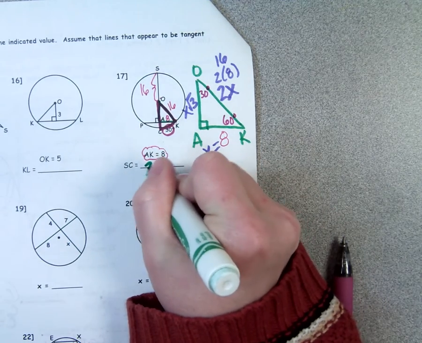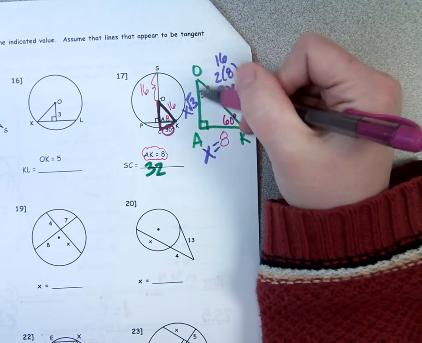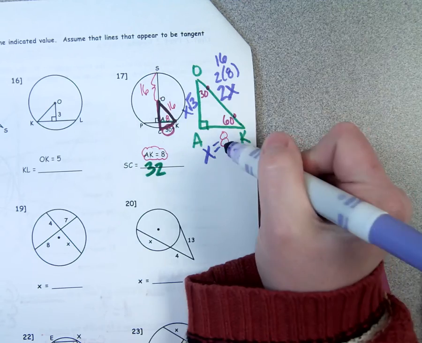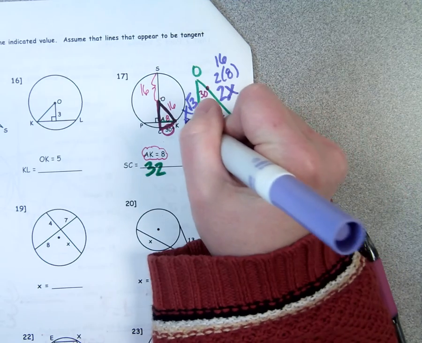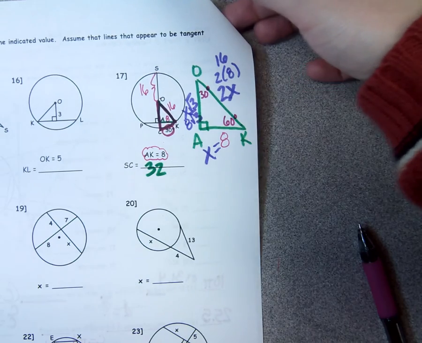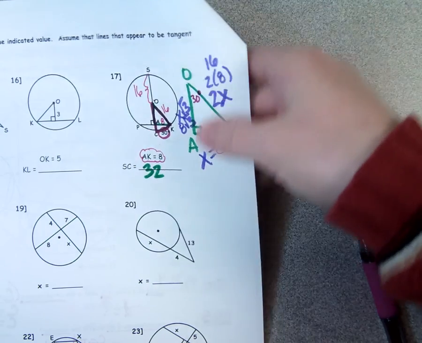And there's your answer. And I don't even care the length of segment OA. But if I did want to know what it was, x is 8, so I'd put an 8 right there, recopy the square root of 3, and that's how long OA is. It's 8 square root of 3. Okay, that one was a little more difficult, so I actually wanted to work it out from start to finish. And I will do that on some other problems to come.